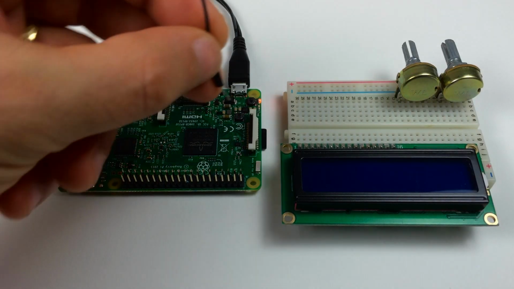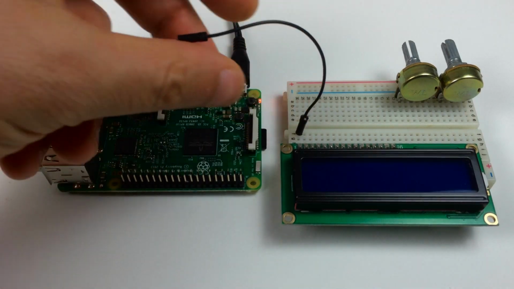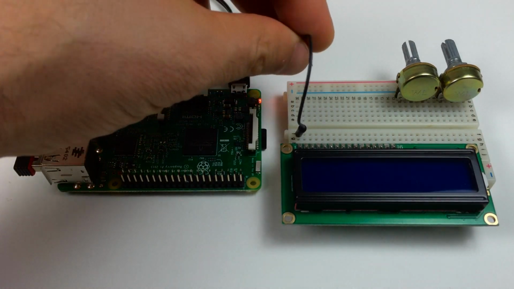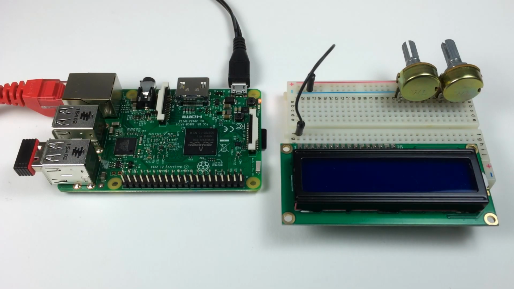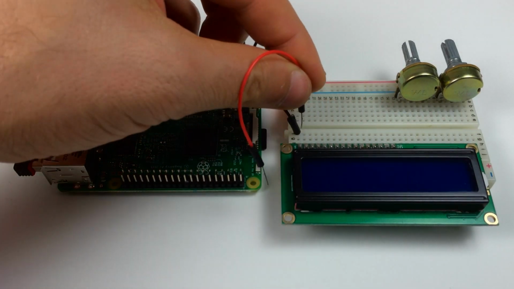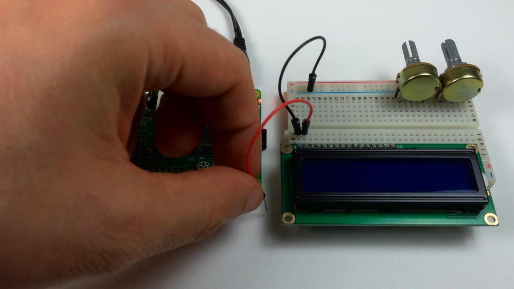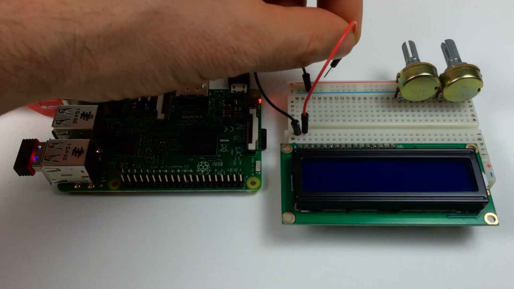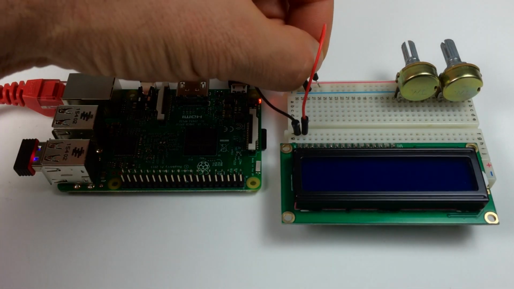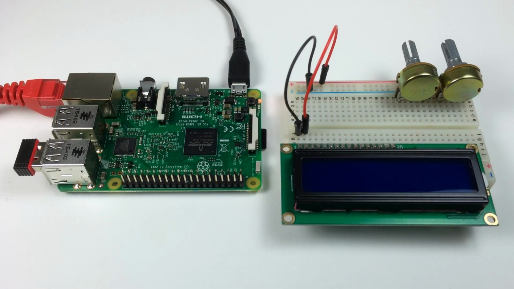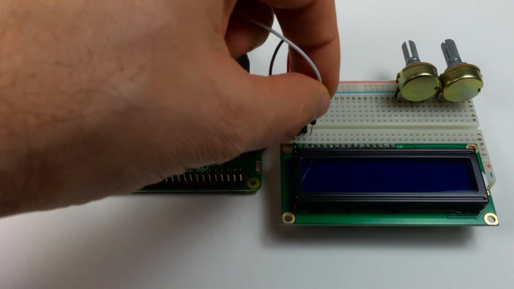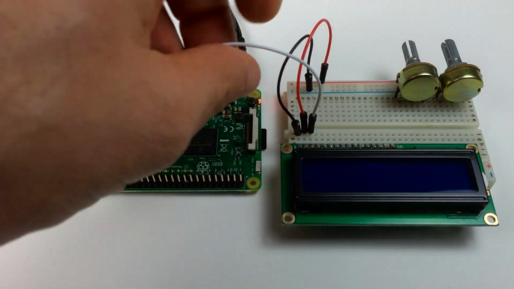Now I'll connect the VSS pin of the LCD to the negative rail of the breadboard. Then I'll connect the VDD pin of the LCD to the positive rail of the breadboard. Now I'll connect the VO pin of the LCD to the center pin of the contrast potentiometer.